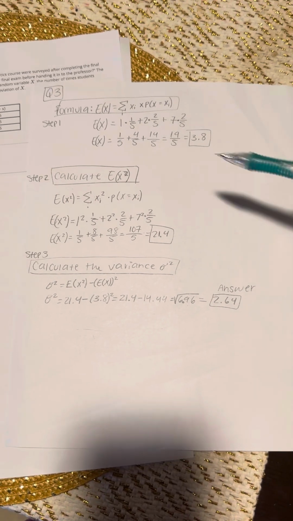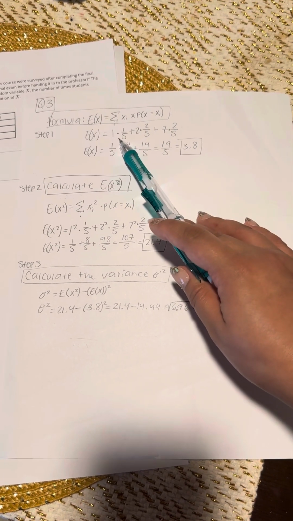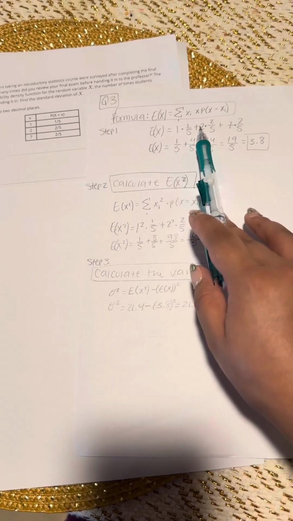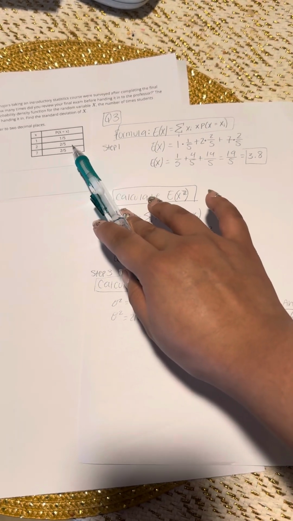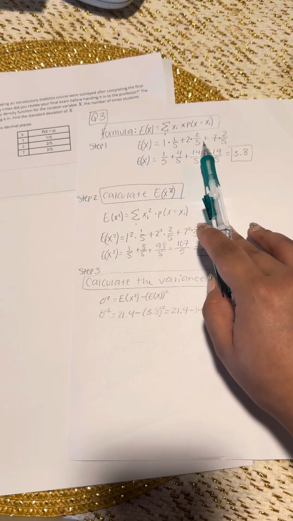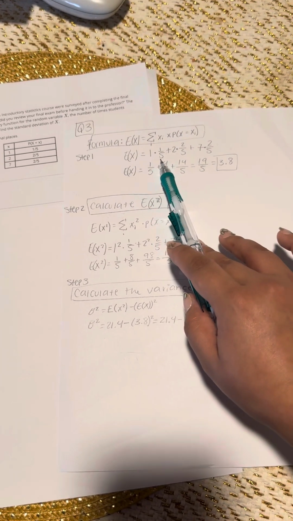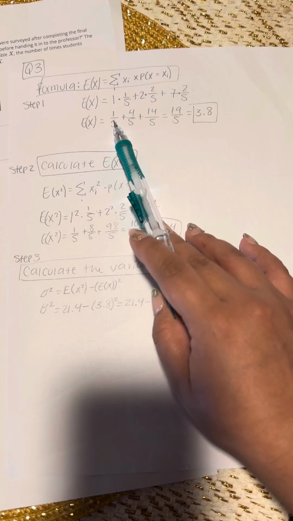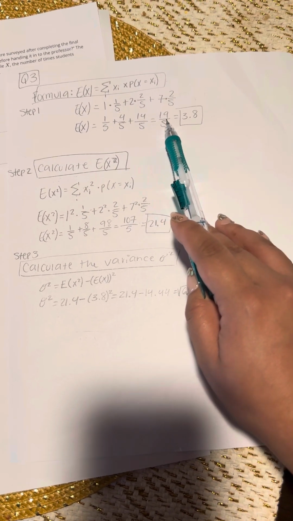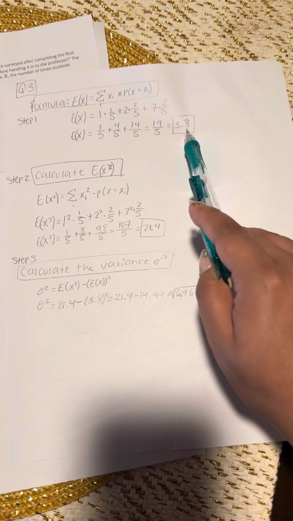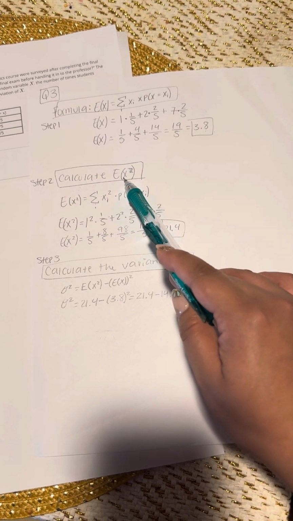So this is what I did. I used this formula. And then you plug these into here. You do 1 times 1/5, which is this. Then you keep doing the same, but you multiply those two. Then you want to add, right? You add at the end. So since you multiply these, you get 1/5 plus 4/5 plus 14/5 equals 19 divided by 5. It would equal 3.8, right? Then you want to calculate this.